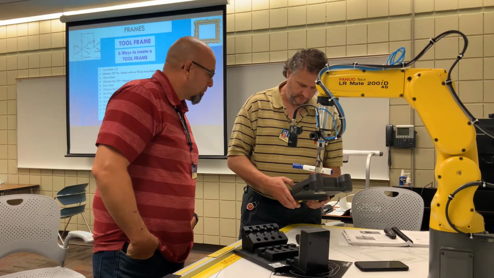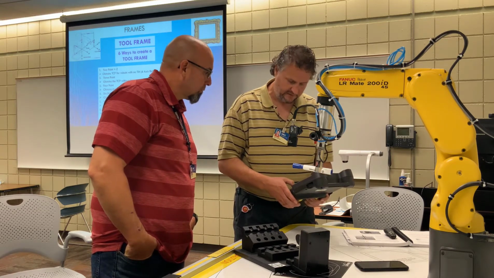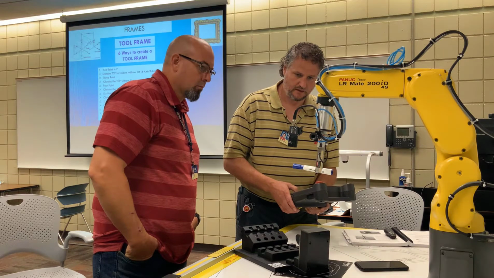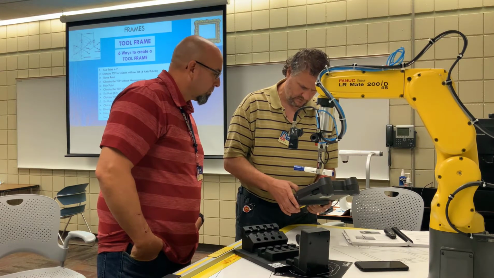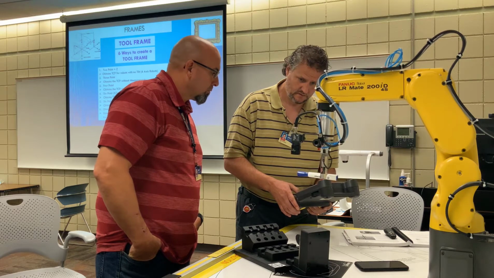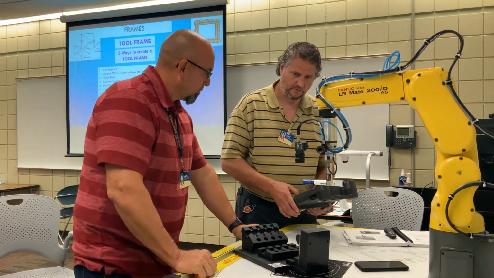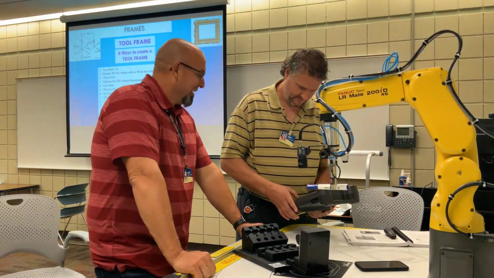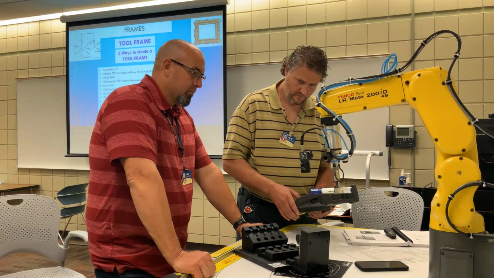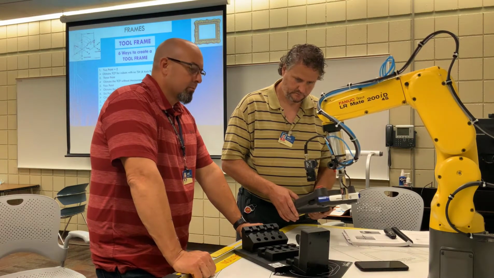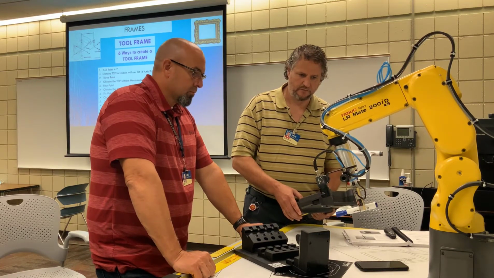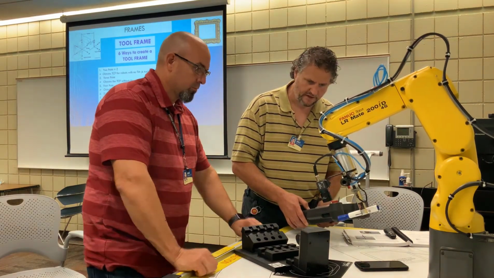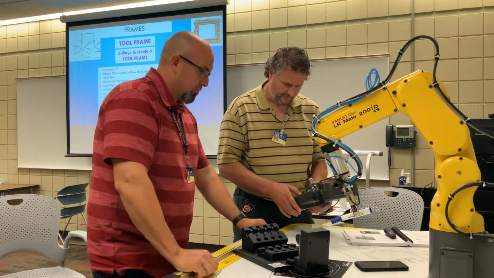Alrighty, let's see if we can get this thing to do what we want it to do. I'm at 10%, which is a decent speed, maybe a little bit too slow. I might fall asleep by the time we get there. So the idea behind this is that we come in with 3 different locations.